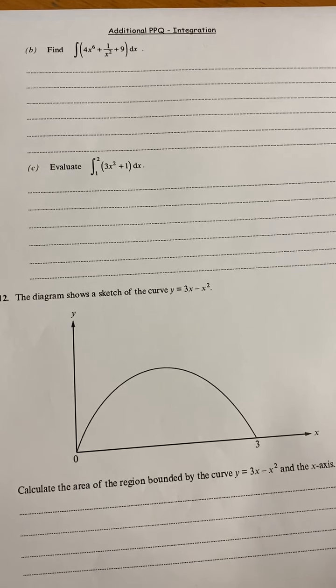Okay, so we're going to have a little look at integration today. Now, integration is the exact opposite of differentiation. So instead of taking away one power, we actually add a new power. Now, integration is a posh way of looking at the area underneath a curve. And obviously, it's using algebra to look at the area underneath the curve.